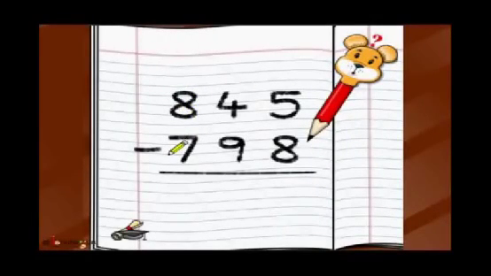845 minus 798. So 5 minus 8, you start from the 1's position. 5 minus 8 we cannot do because 8 is bigger than 5. So 5 tells its neighbor, can you give me a 1? It says, sure, I can give you. Then I become 3. Cross the 4 and you become 3, and the 1 comes here. So 5 became 15. 10 plus 5, 15. 15 minus 8 is 7.